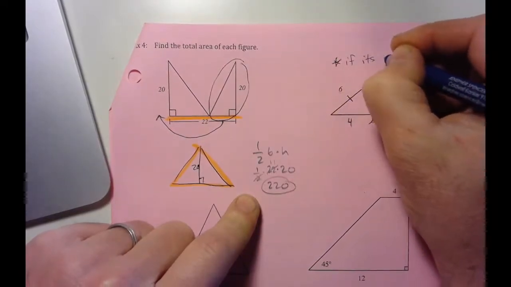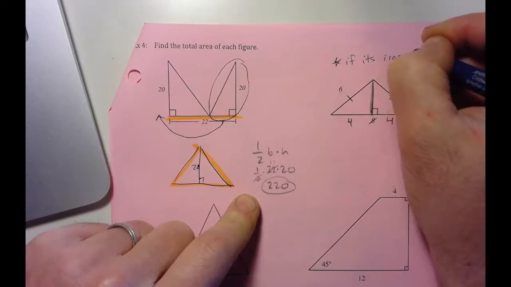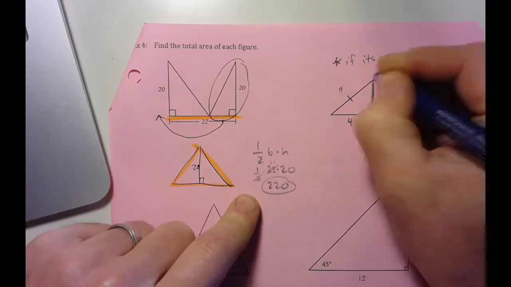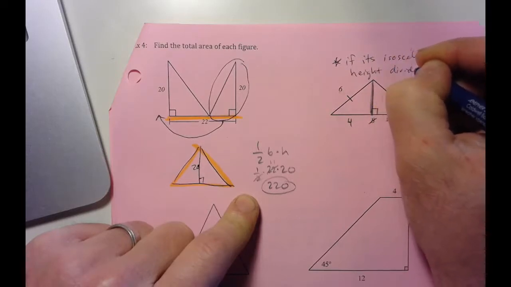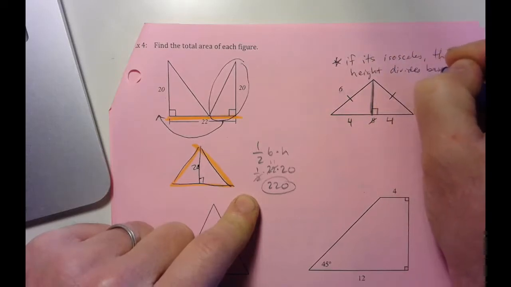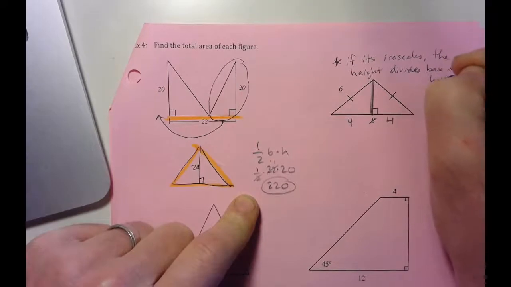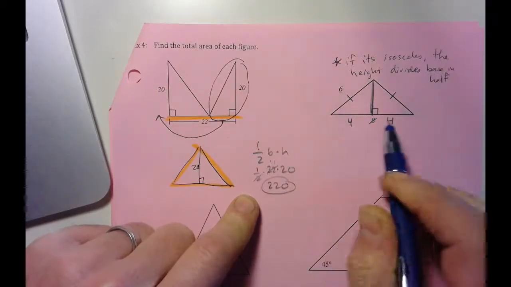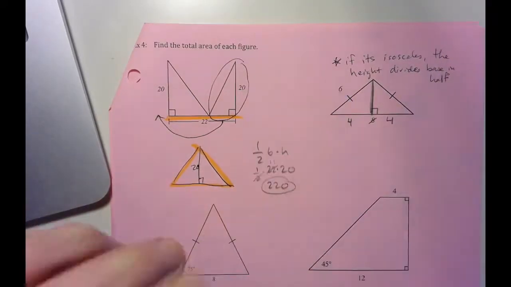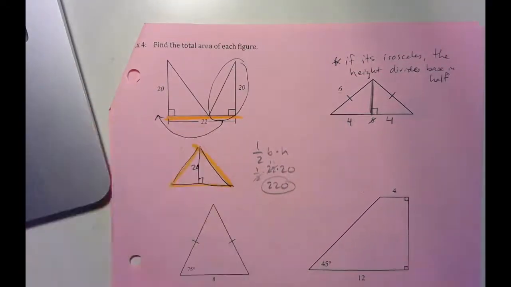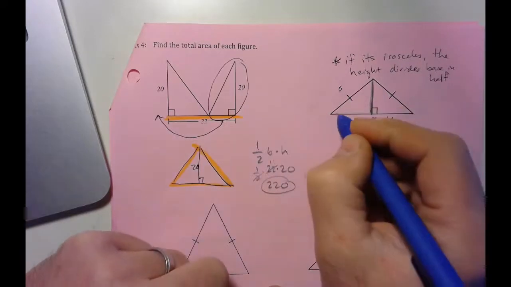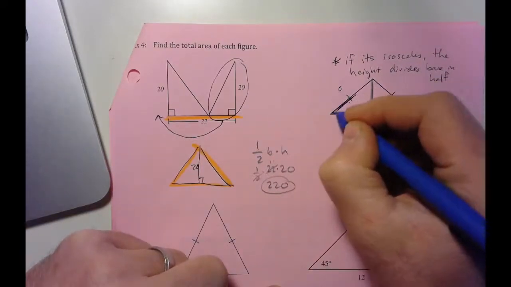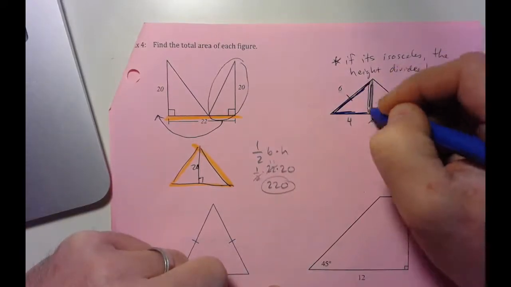If it's isosceles, the height divides the base in half. Okay, so that became 4 and 4. If it wasn't isosceles, we couldn't do that, but we wouldn't have that problem anyway. How do I find it? Well, if I look at it here, I can see that I have a right triangle right there.